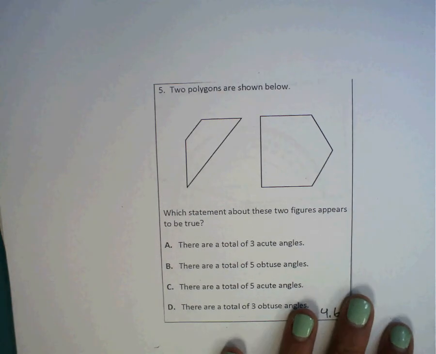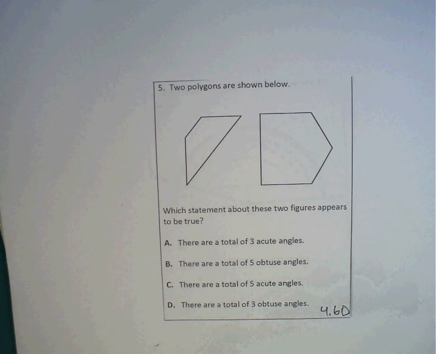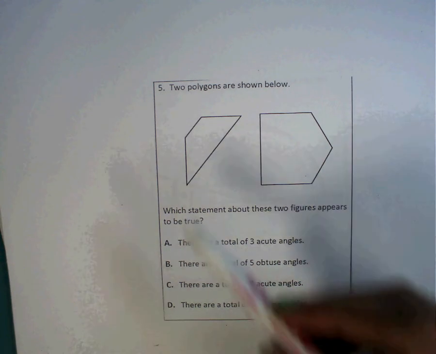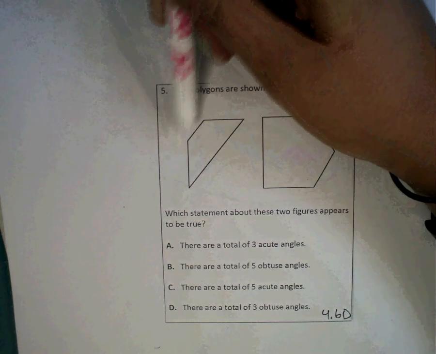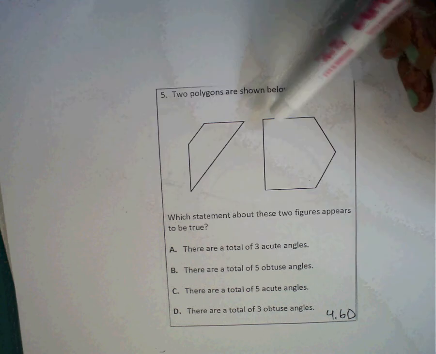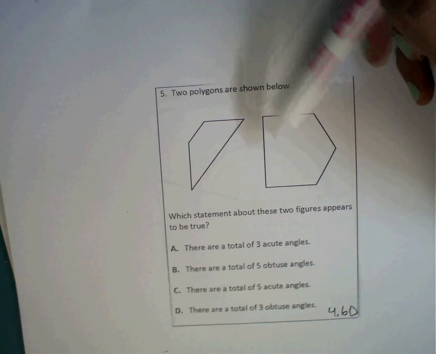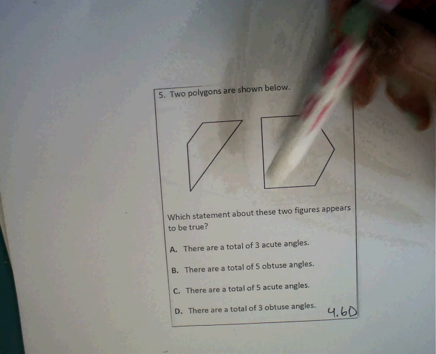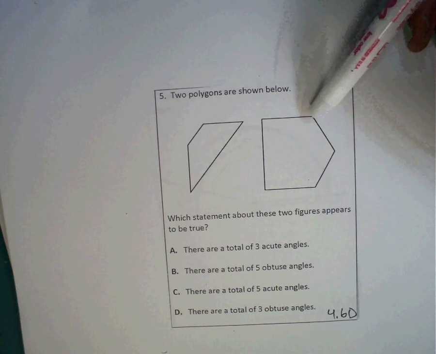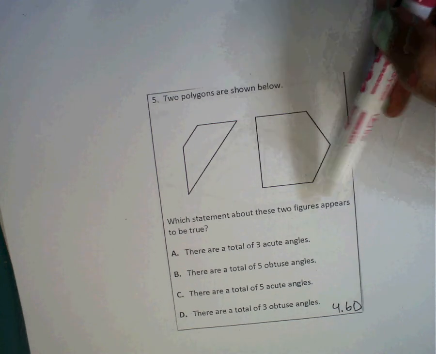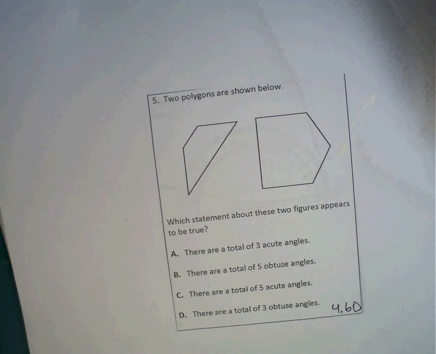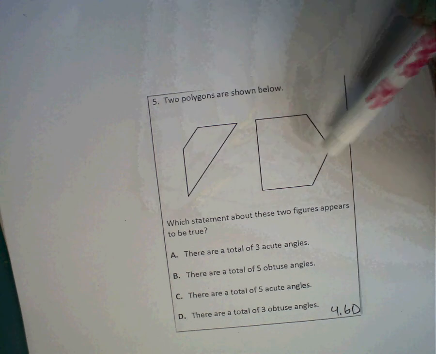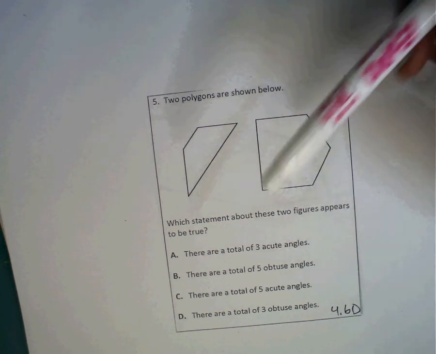Okay. A says there are a total of 3 acute angles. Well, let's count the acute angles. Where do you see an acute angle? I see an acute angle right here and one right here. So that's 2. Look, these two are what? Obtuse. This is a right angle. This is a right angle. This is obtuse. This is obtuse, and this is acute, right? So there's 1, 2, 3 acute angles, so that is true.